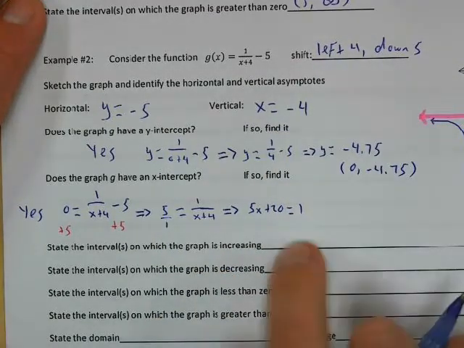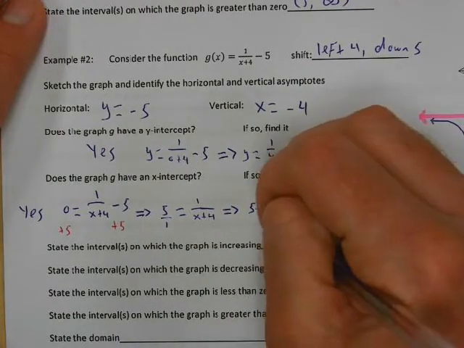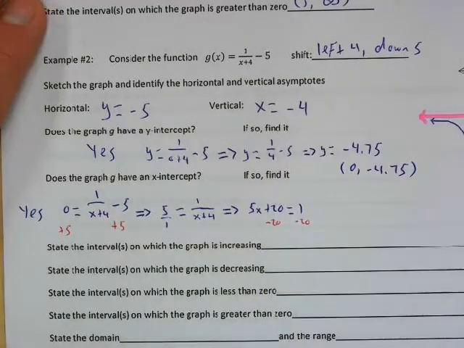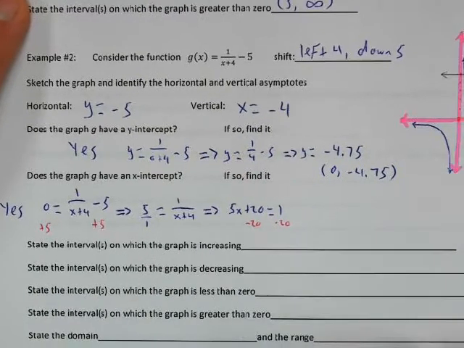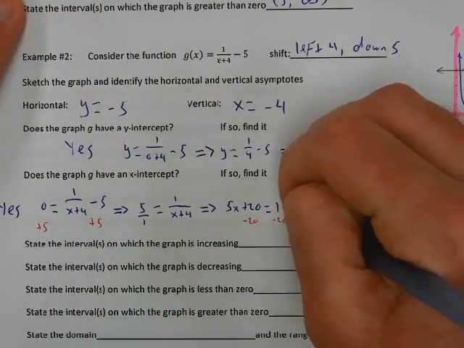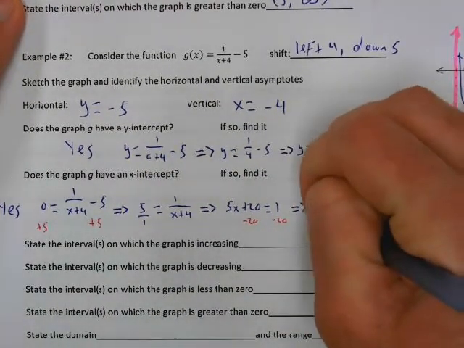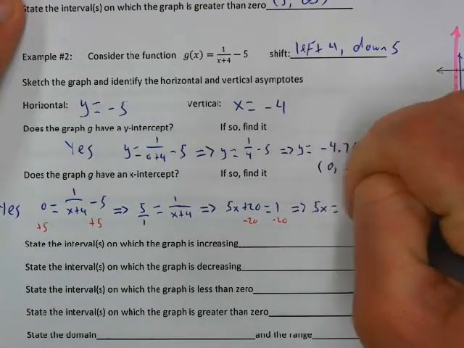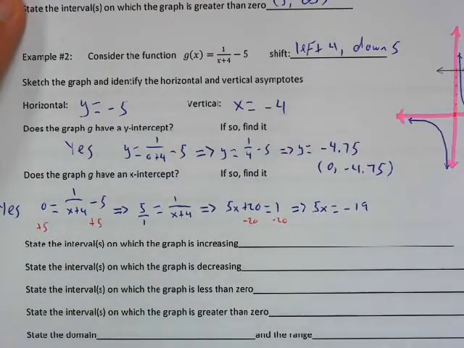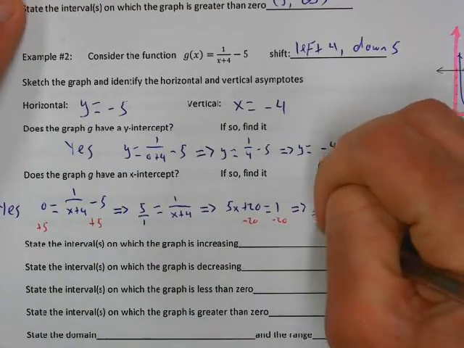Okay. Next, subtract 20 from both sides. Sorry, I'm writing so small, but we want to make it fit. So that leads to, we get 5x equals -19. And divide both sides by 5.